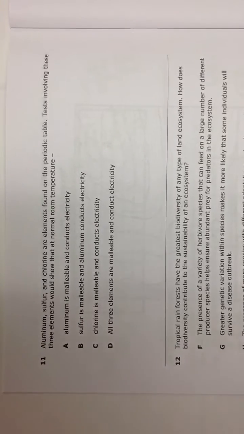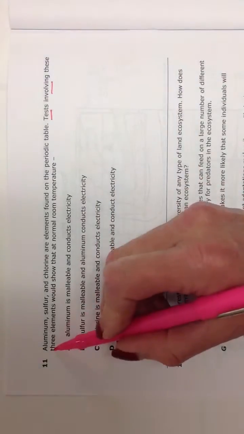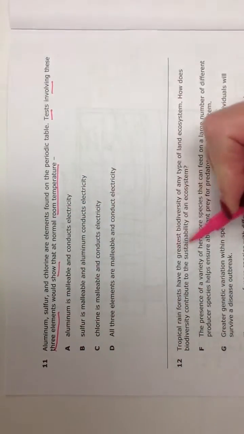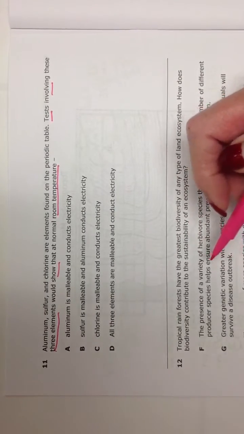All right, here we are at question 11. Question 11 reads, aluminum, sulfur, and chlorine are elements found on the periodic table. Tests involving these three elements would show that at normal room temperature... All right, so something they have in common apparently. So tests involving three elements would show at room temperature, which all the elements on the periodic table are listed with their characteristics according to room temperature.